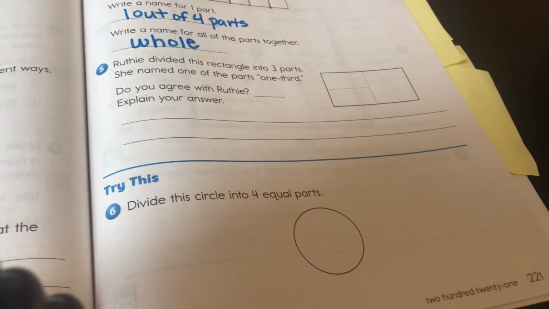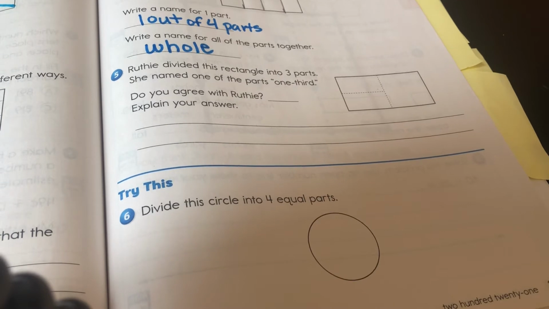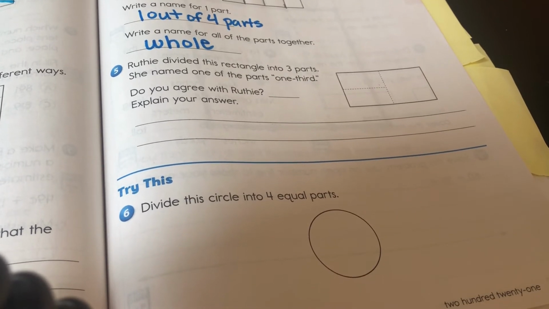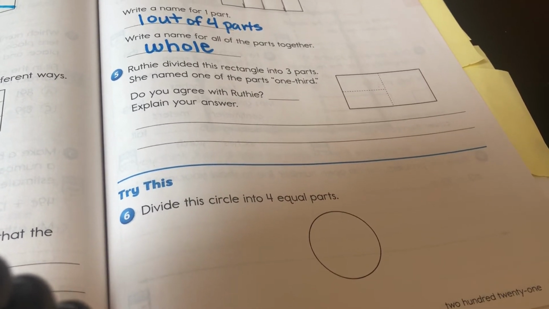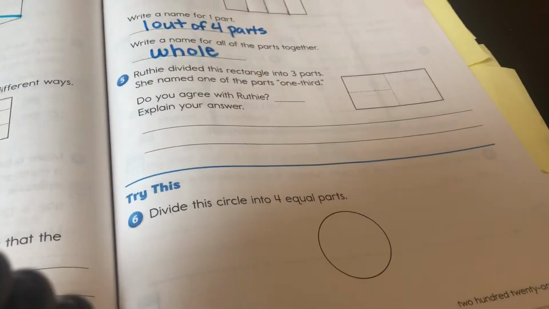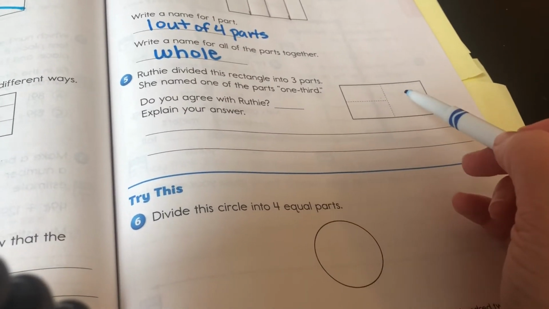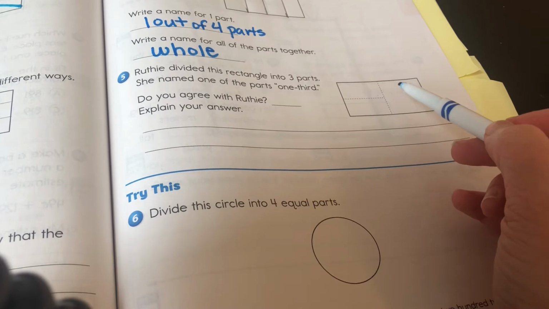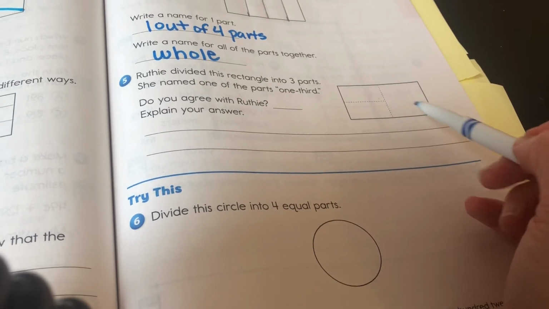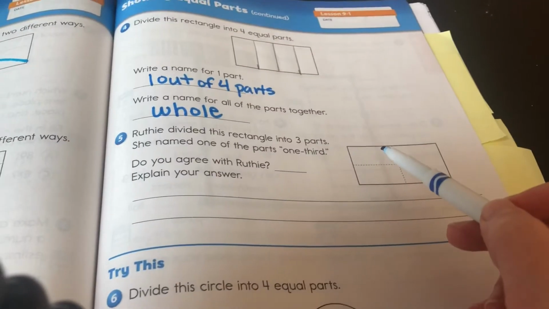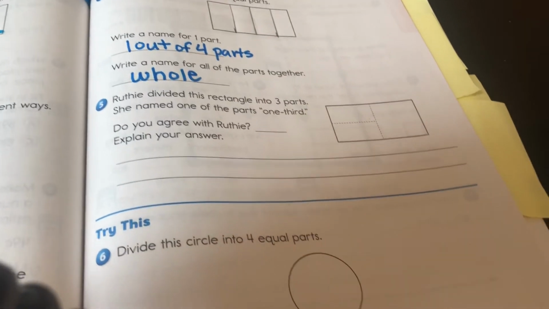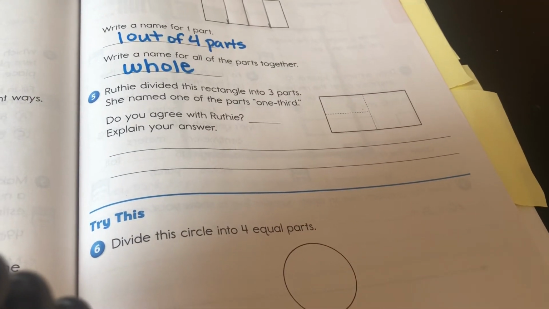Okay, for this one, Ruthie divided the rectangle into 3 parts. She named one of the parts 1/3. Do you agree with Ruthie? Look at these. This one right here is a little bit bigger than these 2. Do you agree with Ruthie?